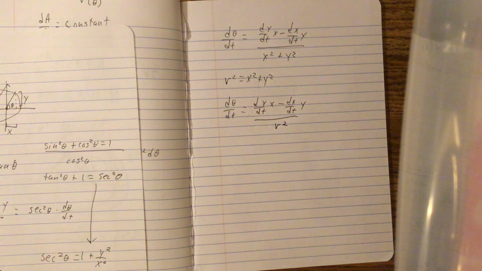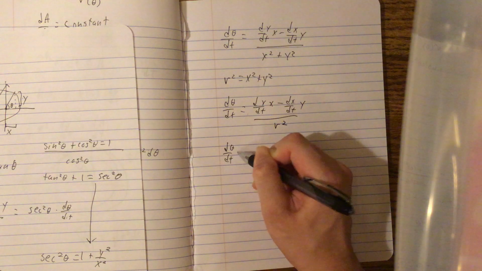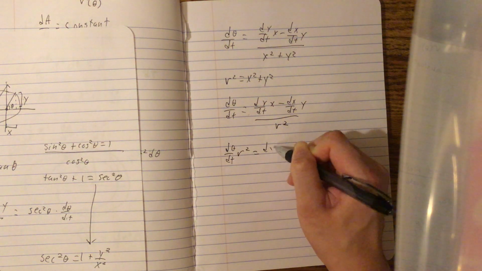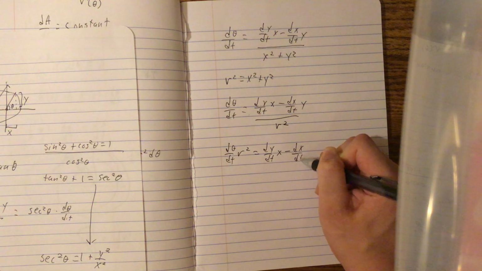Let that sink in. And hold on, let me think of the next step. Oh yeah, d theta over dt times r squared equals dy dt times x minus dx dt times y.